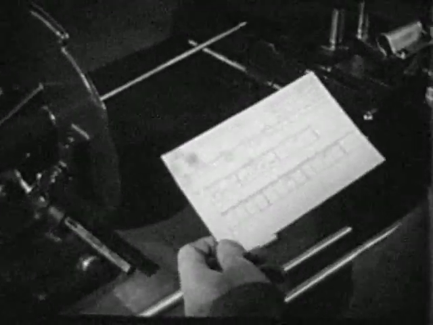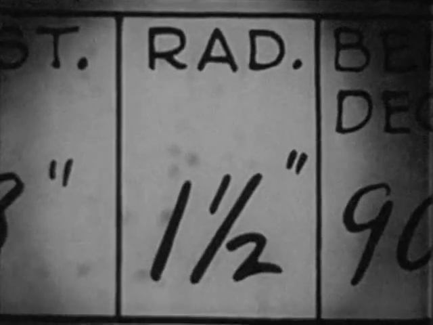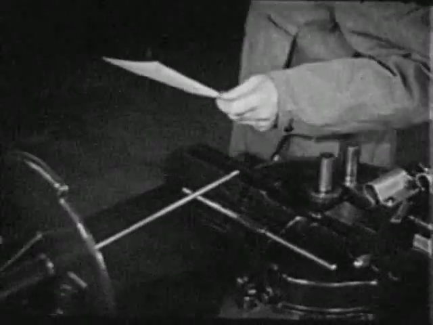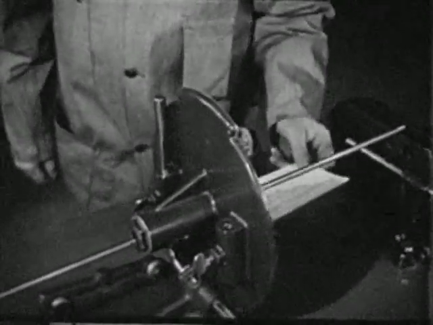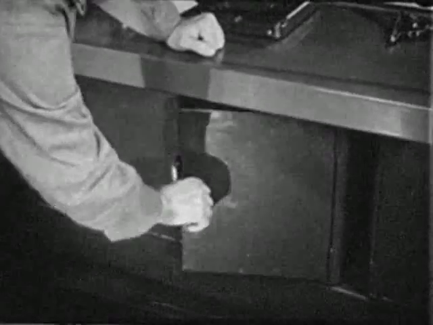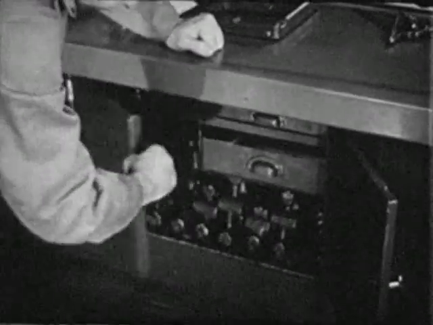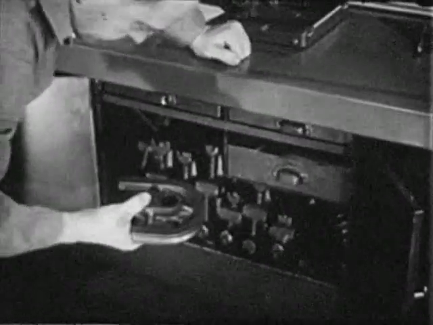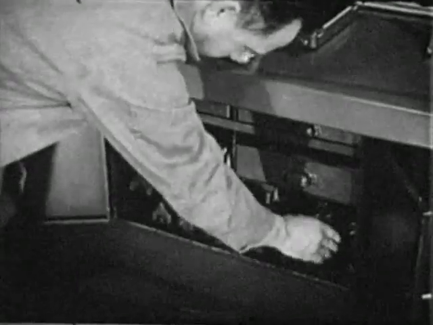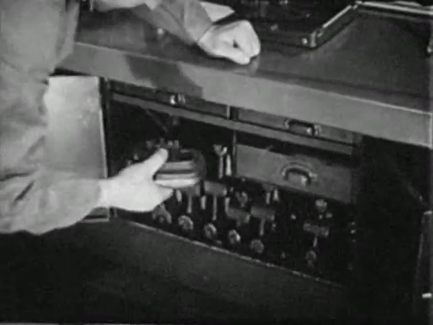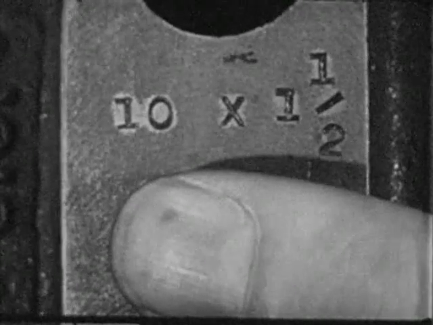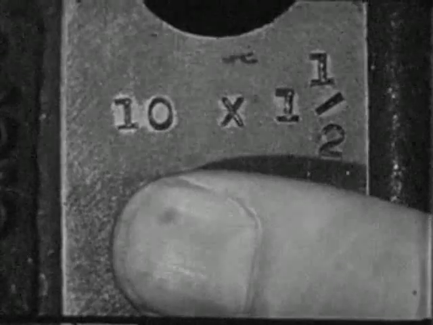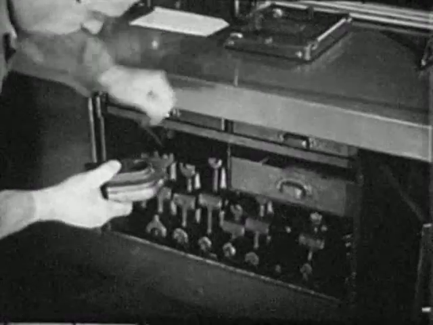The job card calls for a 1 1/2 inch radius block. Blocks of various sizes are usually stored in a cabinet under the bench. In selecting the correct block, check the radius, 1 1/2 inches. The 10 represents 10/16 or 5/8 of an inch, matching the outside diameter of the tube.